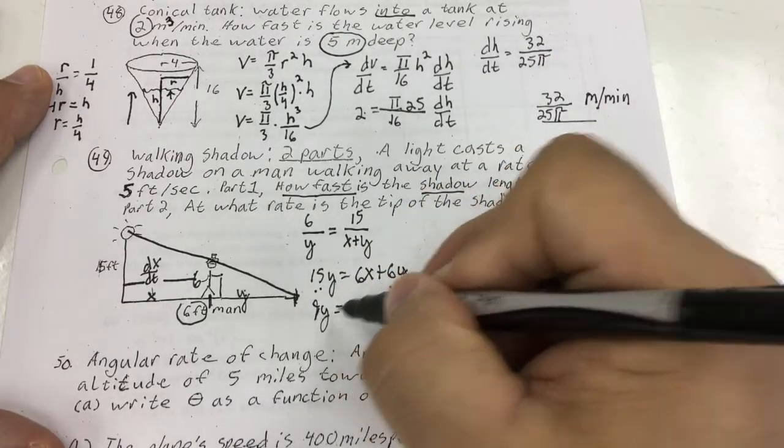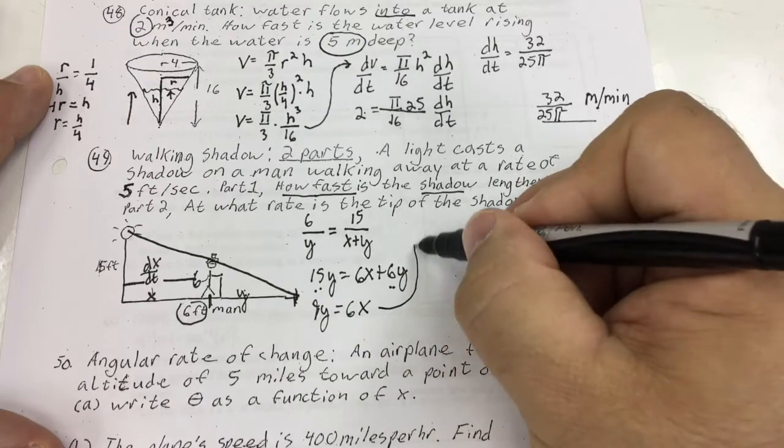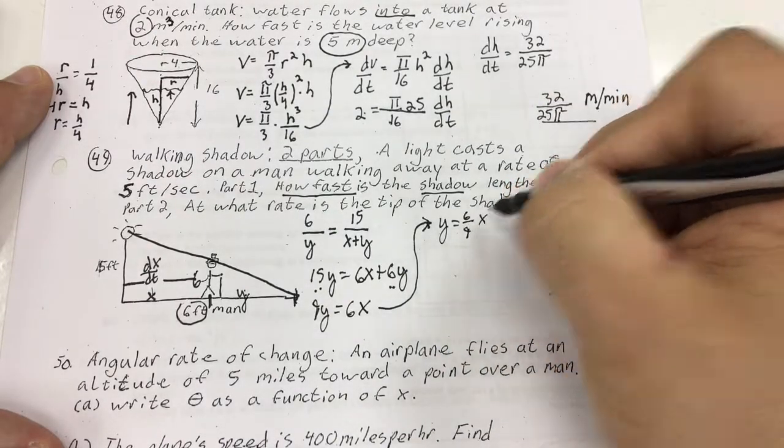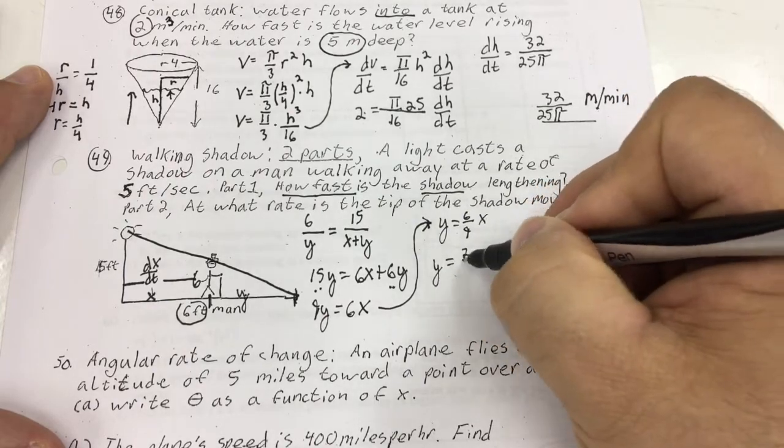That's going to give me 9y equals 6x. I'm going to solve that for y. That's going to give me y equals 6 over 9x, and I believe 6 over 9 can be simplified to 2/3. So y equals 2/3 x.